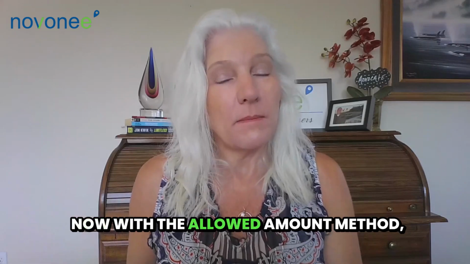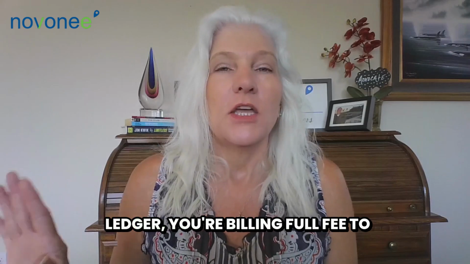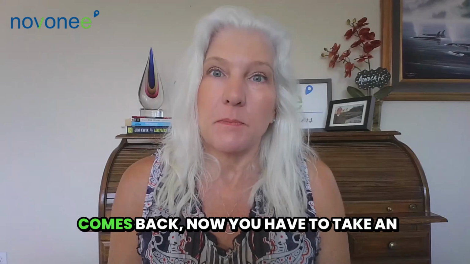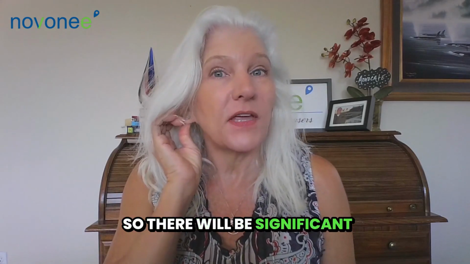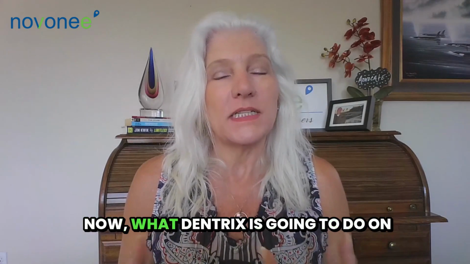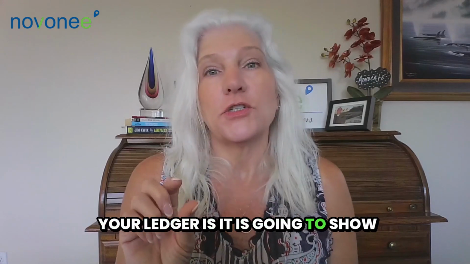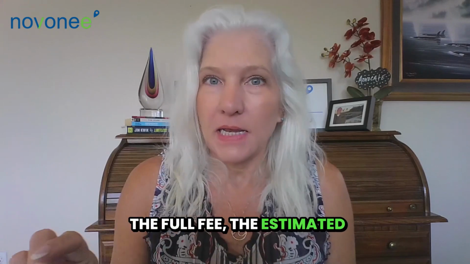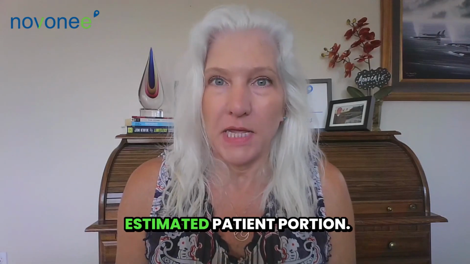Now, with the allowed amount method, you're posting full fee to the ledger, you're billing full fee to the insurance company, that EOB comes back, now you have to take an adjustment. So there will be significant adjustments in your practice when you're using the allowed amount. Now, what Dentrix is going to do on your ledger is it is going to show the full fee, the estimated insurance adjustment, and then the estimated patient portion.